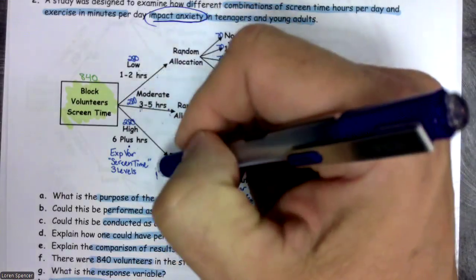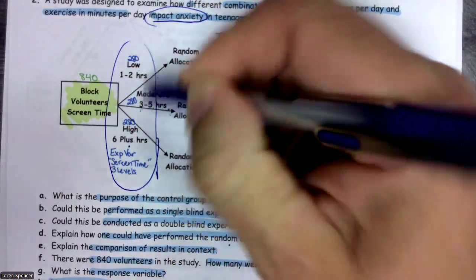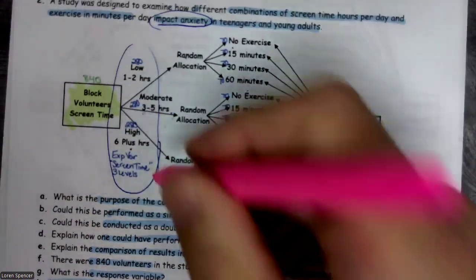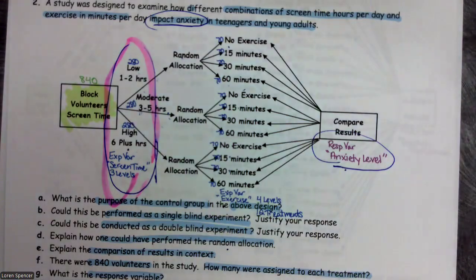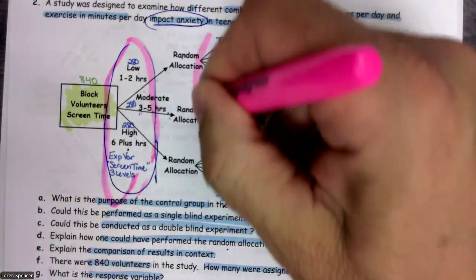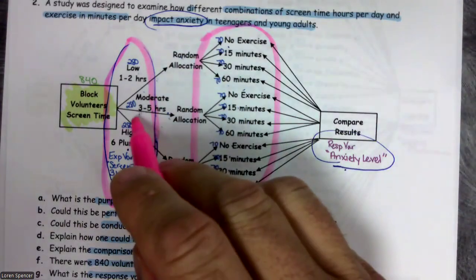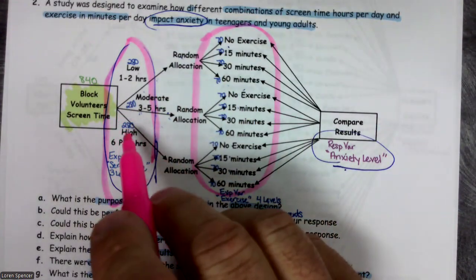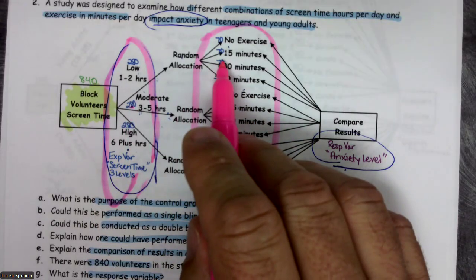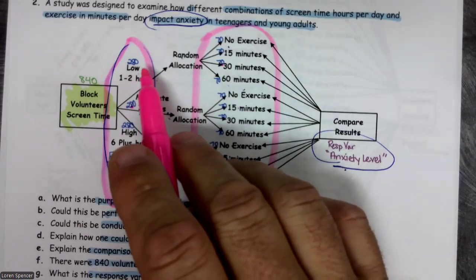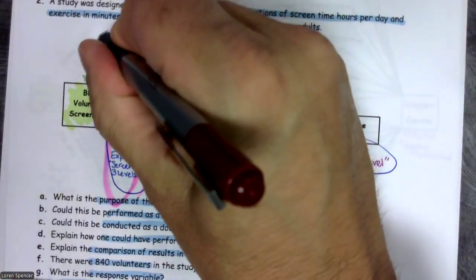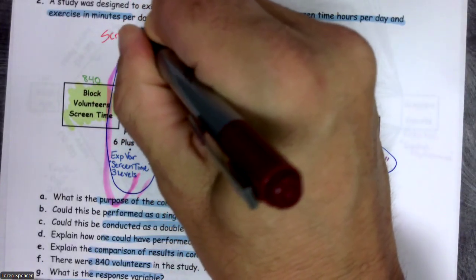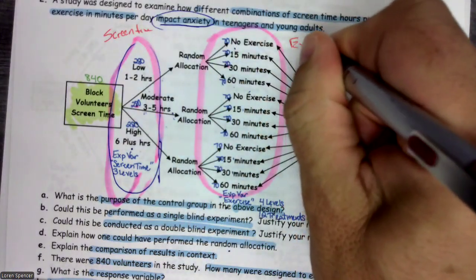This is our first division right here. I'm going to do that in pink. So this is our first division. This is our first variable. And then our second division occurs right here. So in this case, we have two divisions, divided by 3 here, and divided by 4 here. And this right here is screen time. So one variable is screen time. And the next variable is exercise.